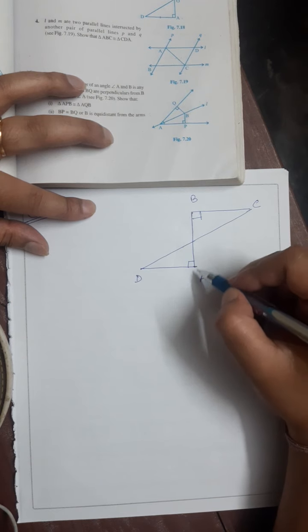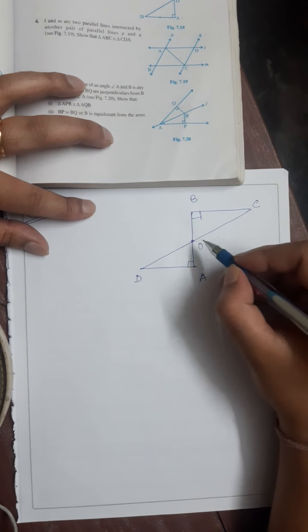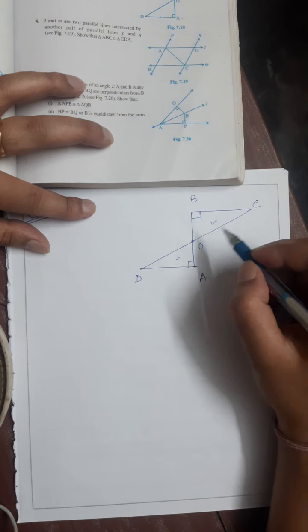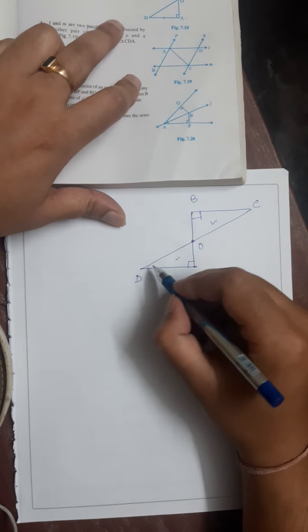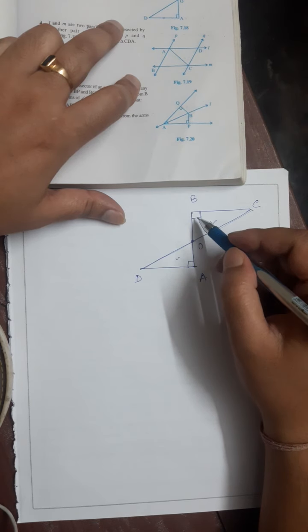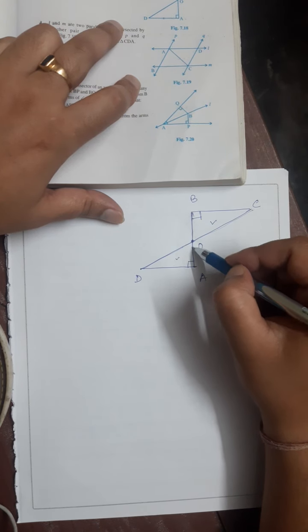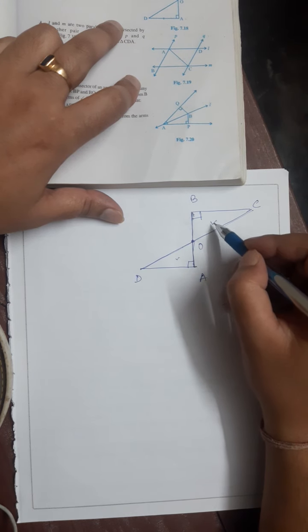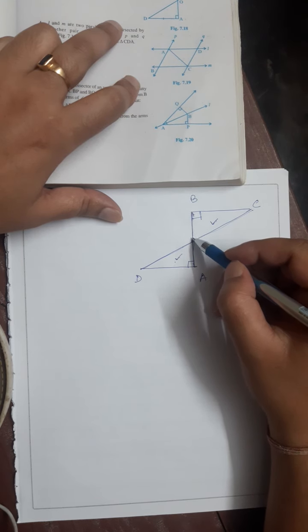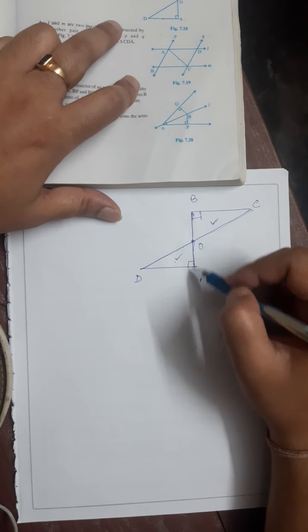Now CD intersects AB at the point O. You are asked to prove that this line CD bisects AB. Bisect means these two parts have to be equal. You have to show that these two parts are equal. So we will first make these two triangles congruent, and in CPCT we will take these two sides equal.